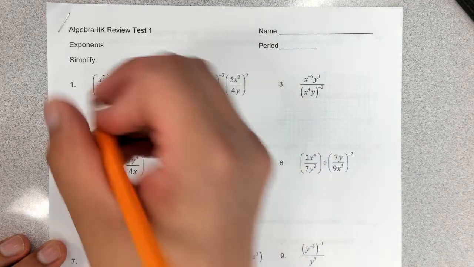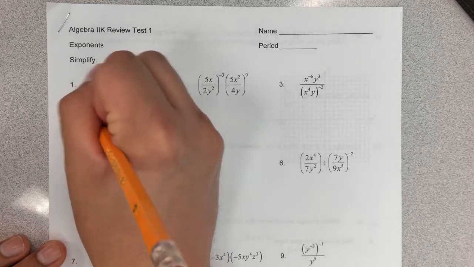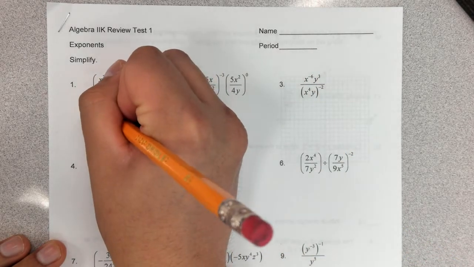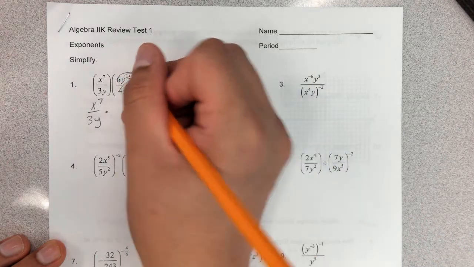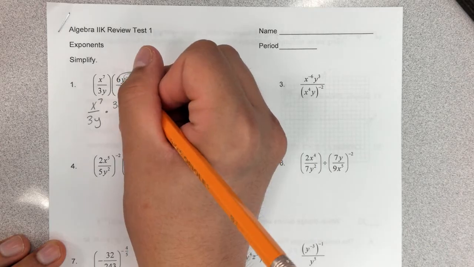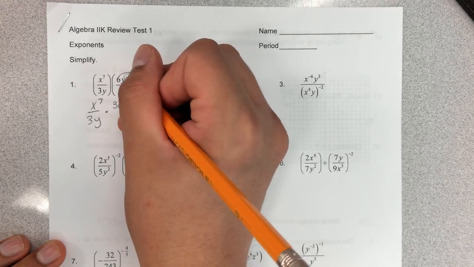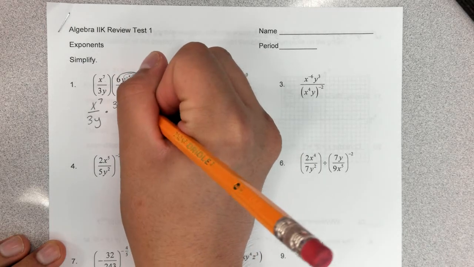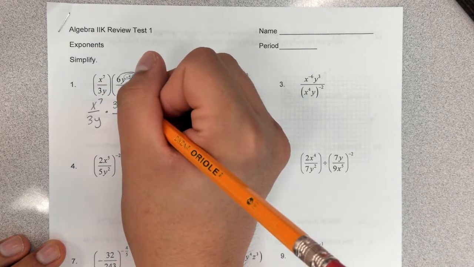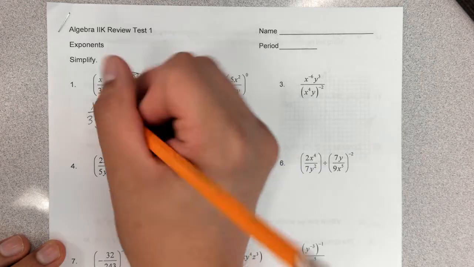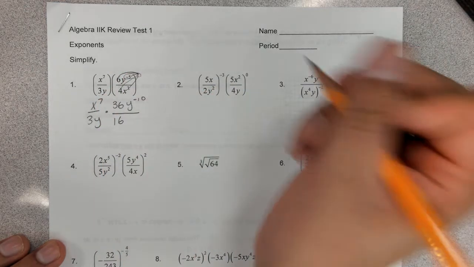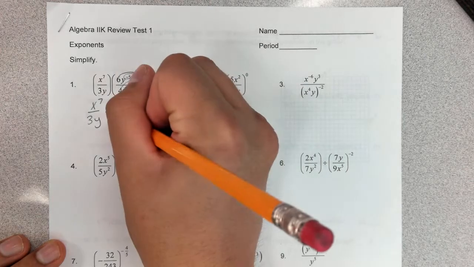Right, first fraction, let's just keep it the same, x^7 over 3y, times. Alright, so when I square the 6, we get 36. Y to the negative 5 squared, so negative 5 times 2 makes y to the negative 10. And then 4 squared makes 16. And then x cubed squared makes x to the 6.